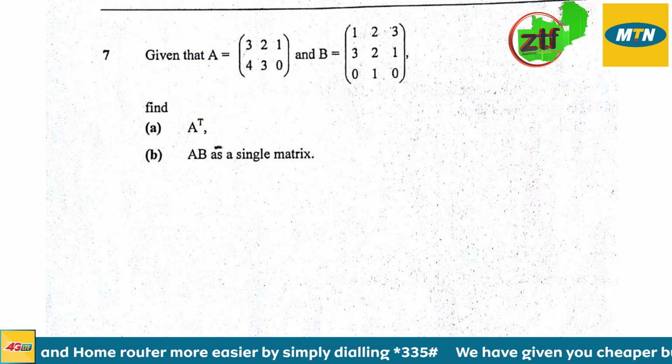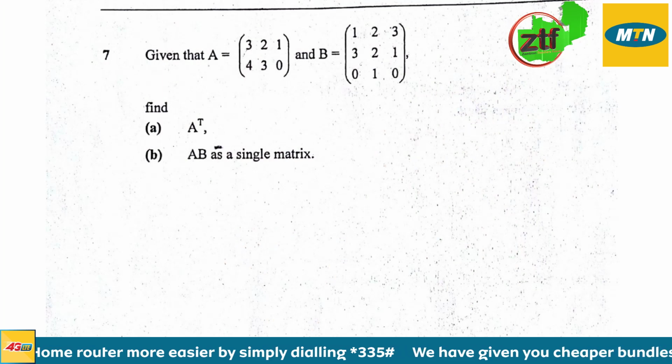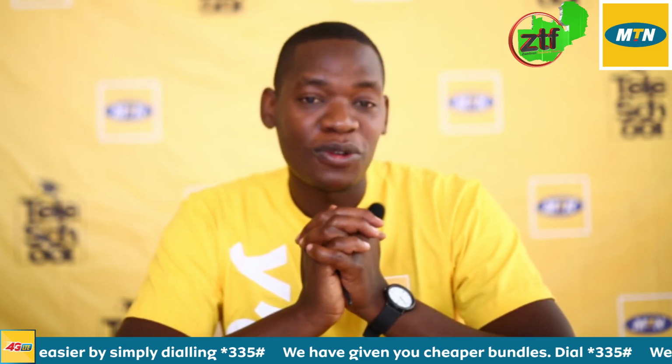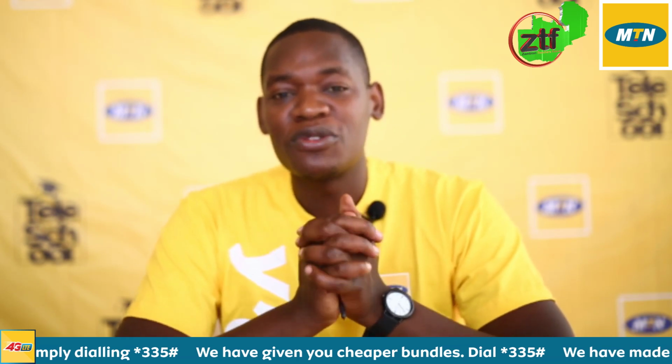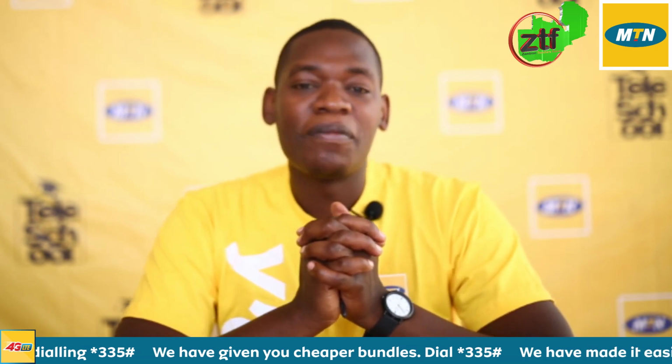All right. So the other thing you need to know on matrices is how to find the determinant. You also need to know how to find the adjoint of a matrix, and also how to find the inverse of a matrix. Sometimes they will ask you to find the inverse of a matrix, and for you to find the inverse, you need to know how to find the determinant.